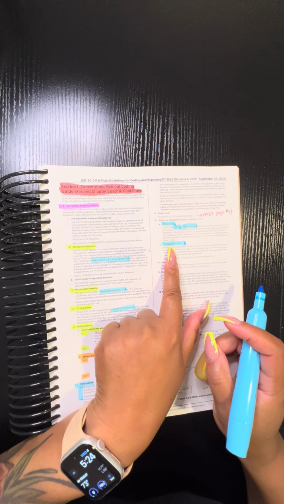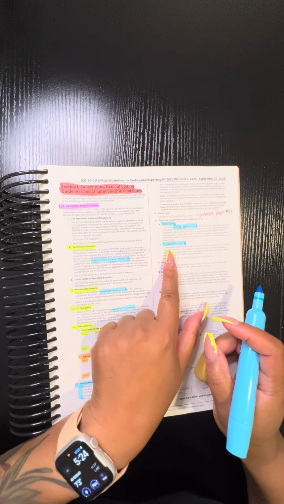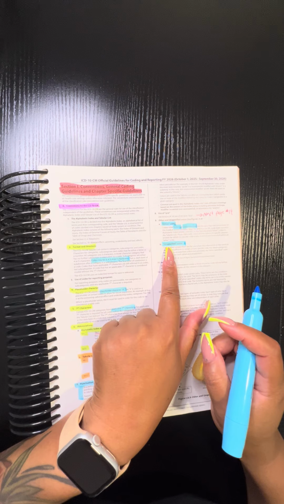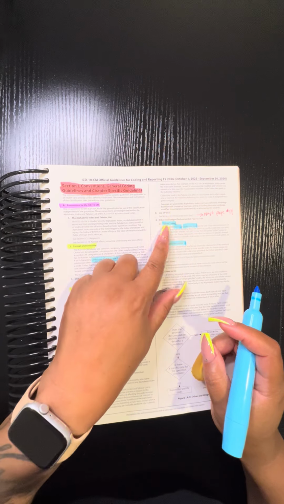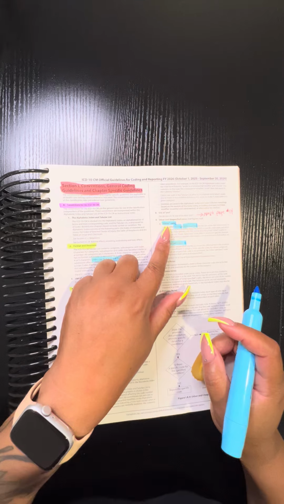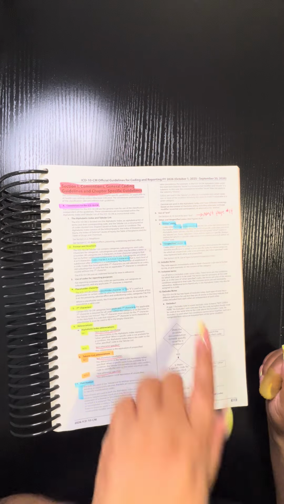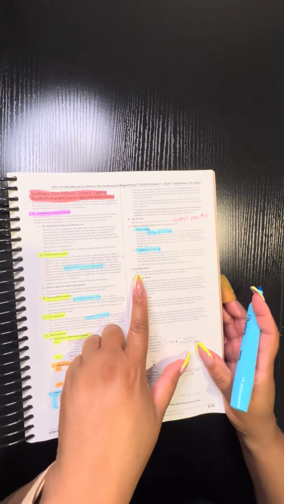Because we didn't specify what kind of hypertension. However, if we said it was hypertension with heart failure, now we're specifying that. So it'll be considered other, but you'll actually see a different code for it. Okay. All right. And then we're going to go on.